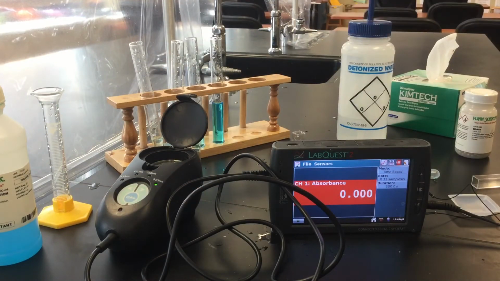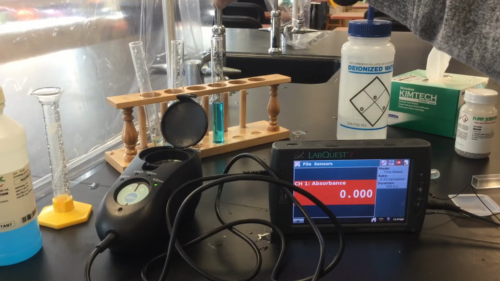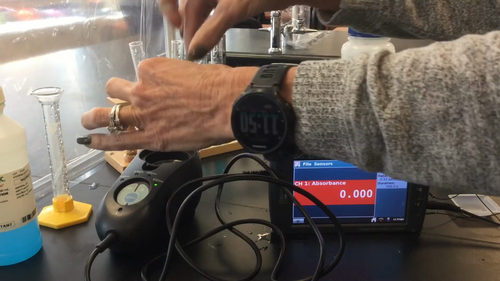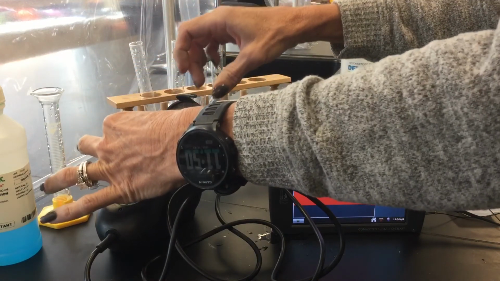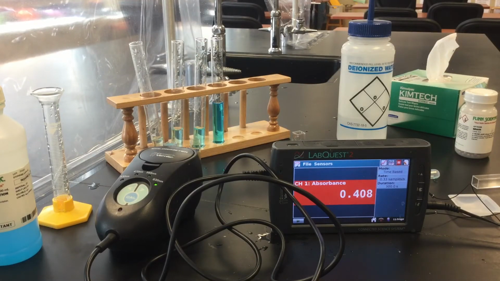And then the 0.2 molar. Put that in there, there we go. Let's see what that says. So we got 0.421.